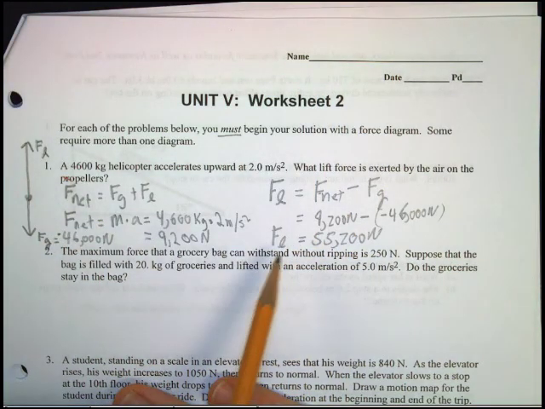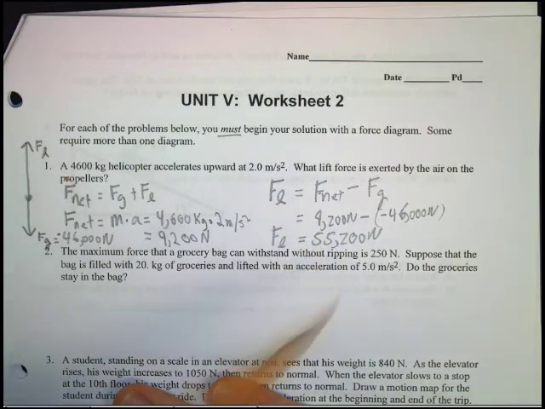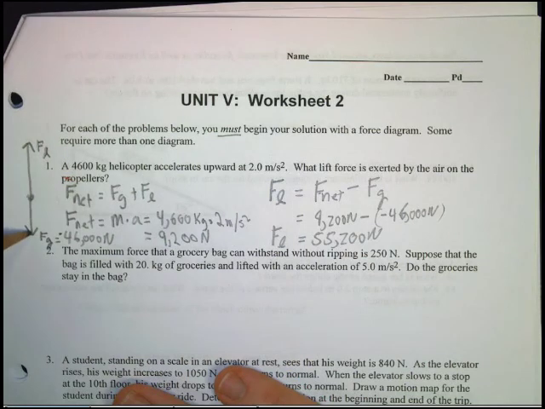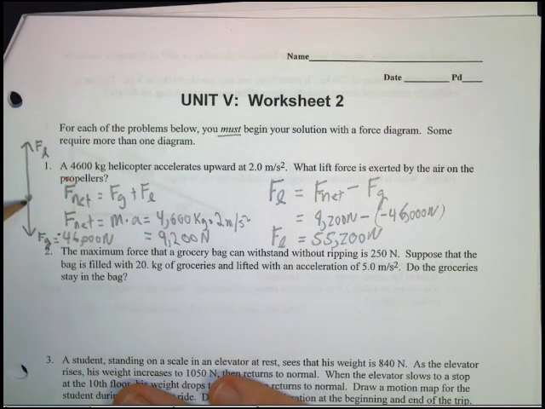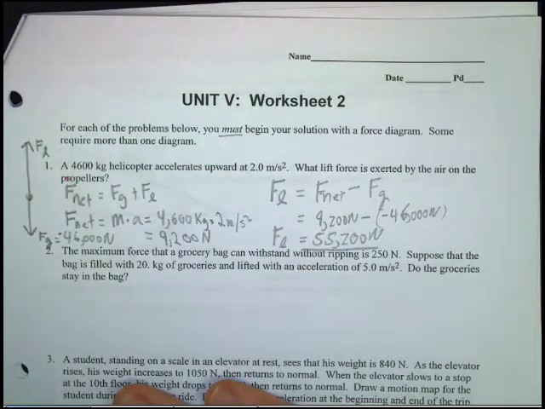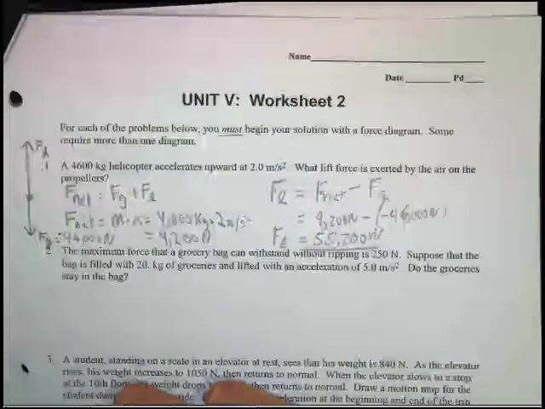Now let's just check to see if that looks right. So the force of the lift is 55,200 newtons. I go back over here to the lift, and if this is 55,200 newtons, the force of gravity is only 46,000 newtons. Sure enough, my helicopter ought to be accelerating in the upward direction. So I can be pretty certain that this is a correct answer. Very good.